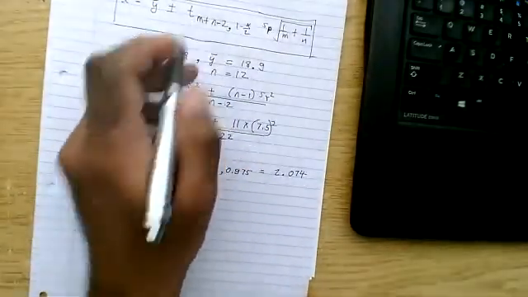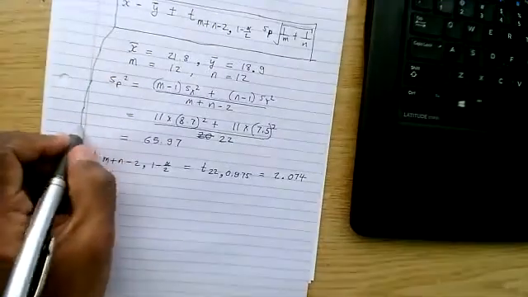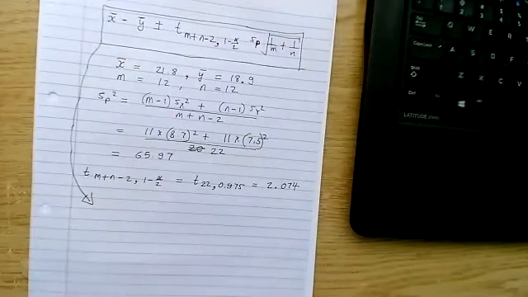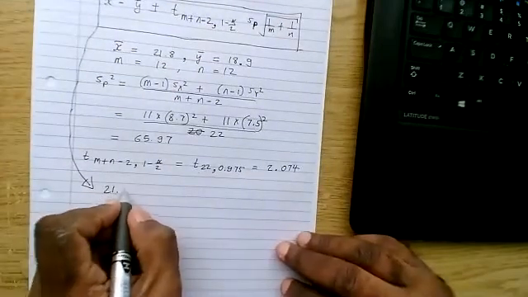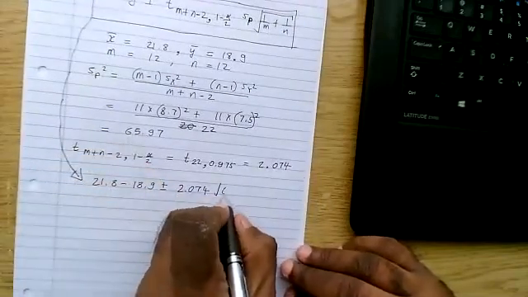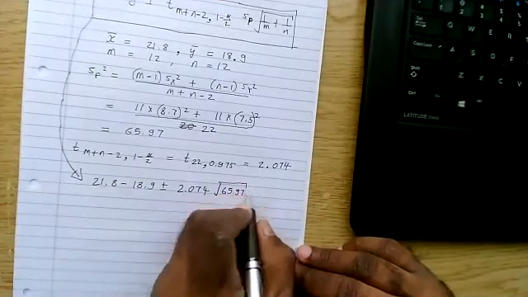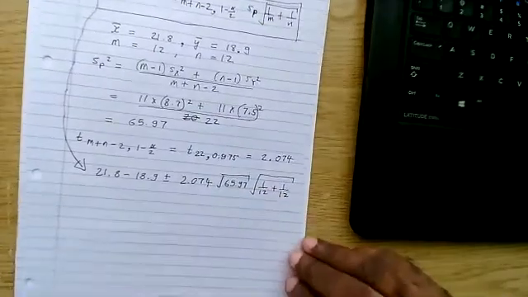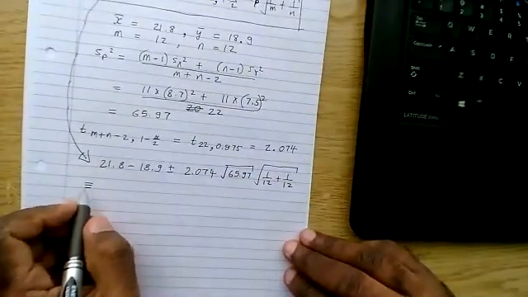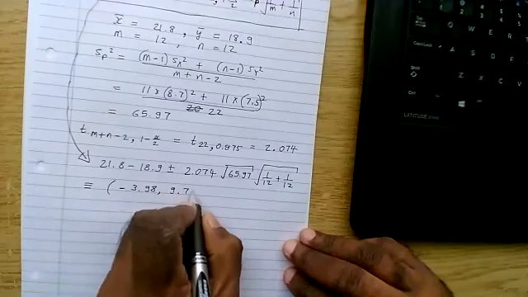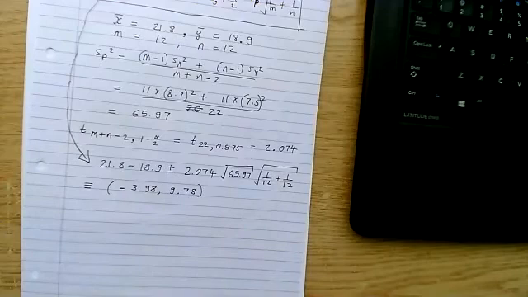This is the value that you will get for this guy here, right? Now putting all this data into this formula, okay, this is the answer. The thing that you will get is 21.8 take away 18.9 plus or minus 2.074. SP is the square root of this guy. Now, if you work this out, the interval will be from minus 3.98 to plus. So this is the lower limit and this is the upper limit, right?